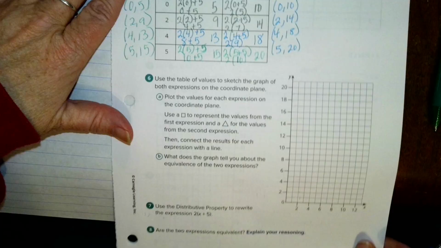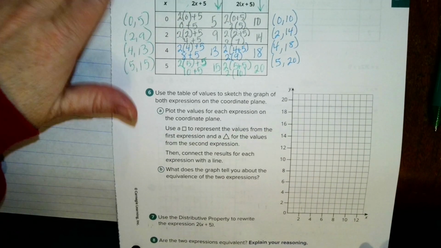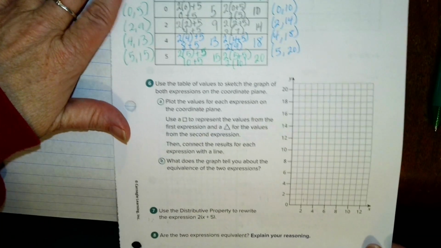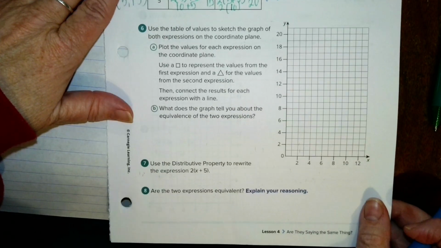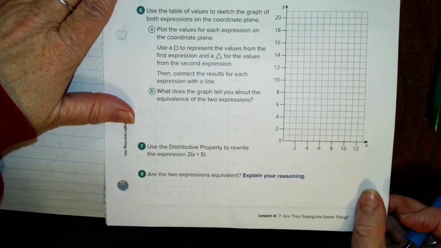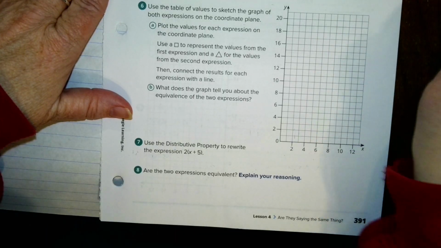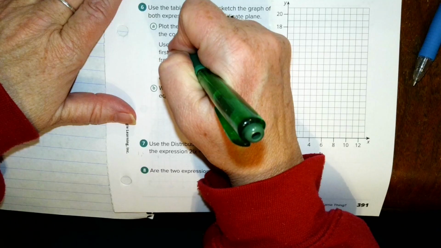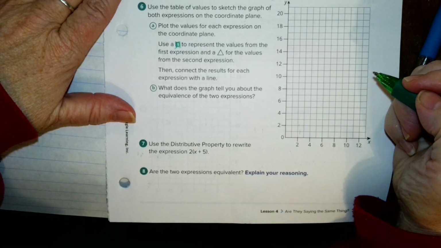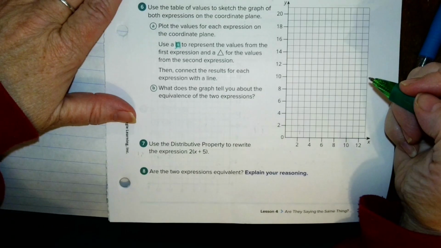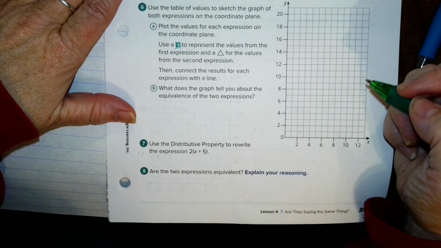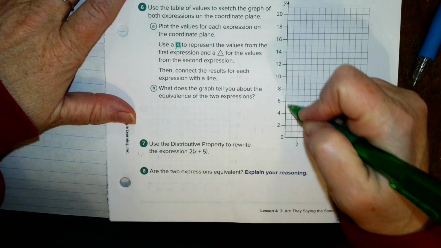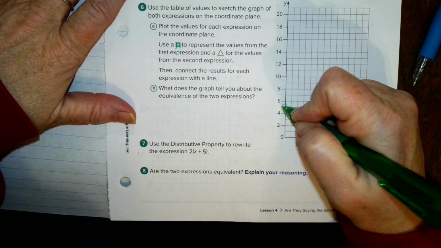This might go out of the picture a little bit. You have yours written down, so I'm going to assume that you can see yours. I'm going to slide this up so that I can actually write. So the first one says 0, 5, and I'm going to do this here in green. These squares are in green. Use a square to represent the values from the first expression. So 0, 5 is my first point, so go over 0 and up 5, and I'm going to put a square.